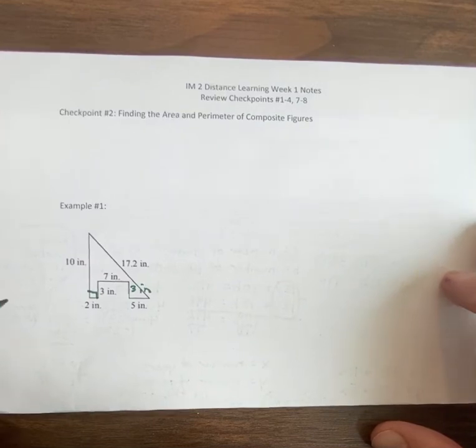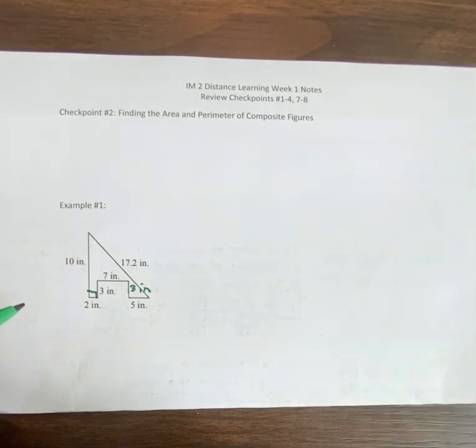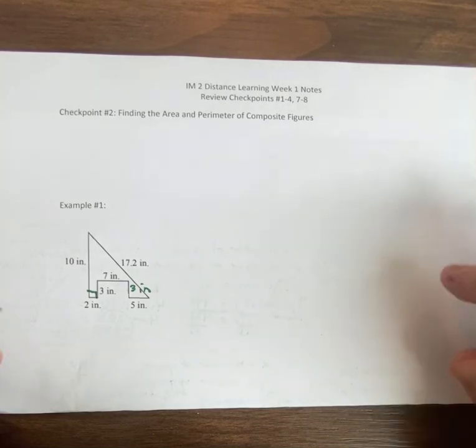And now we just have to be very careful in counting up around the edges to make sure that we get the right amount for the perimeter.